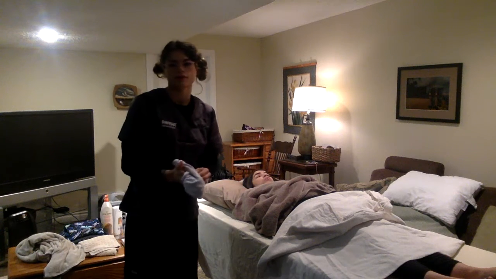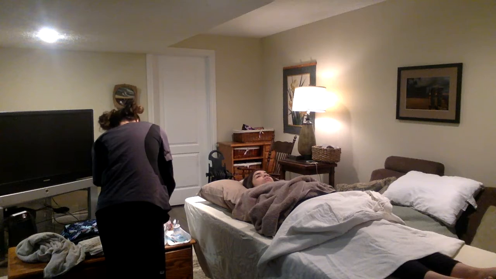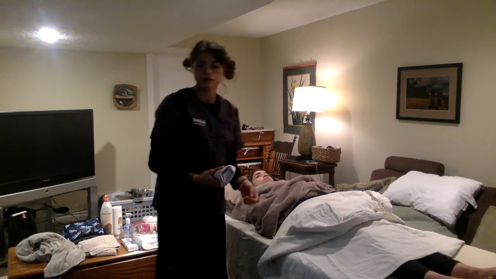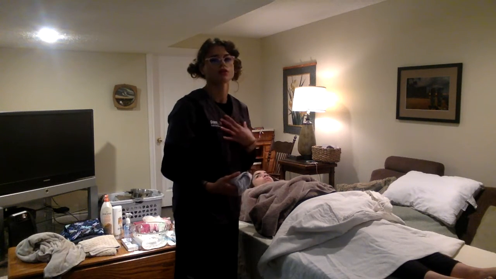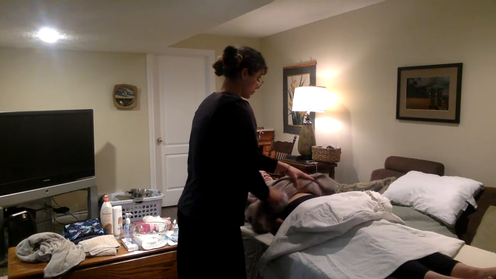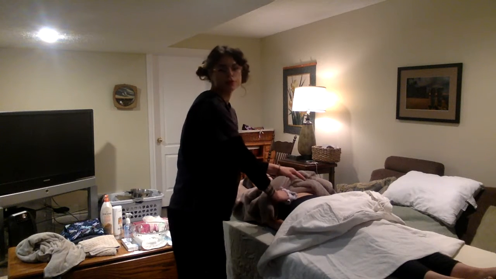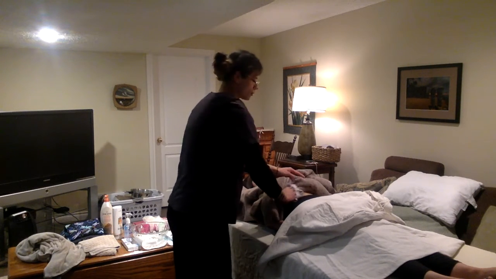And again, if she did have food or feces in her hands, I would have to change the water before starting the chest and abdomen, making sure that the water temperature is the right Fahrenheit.